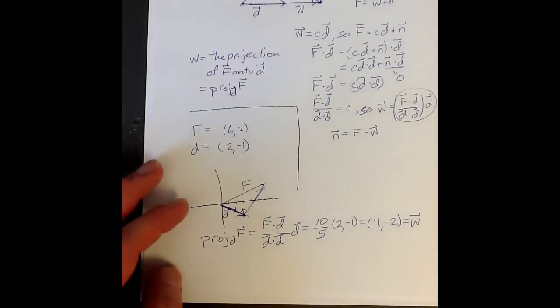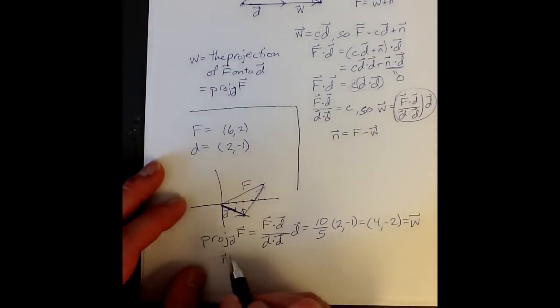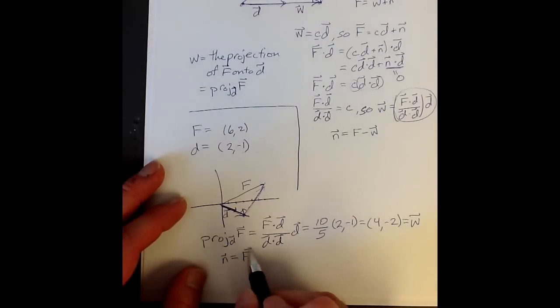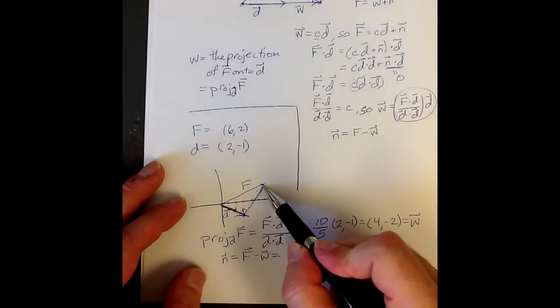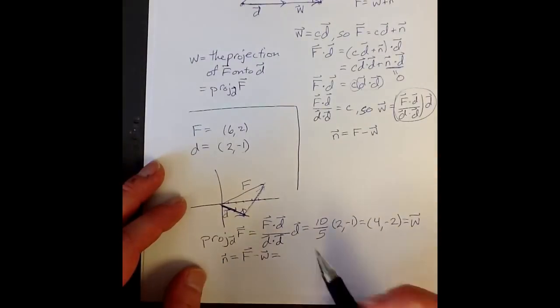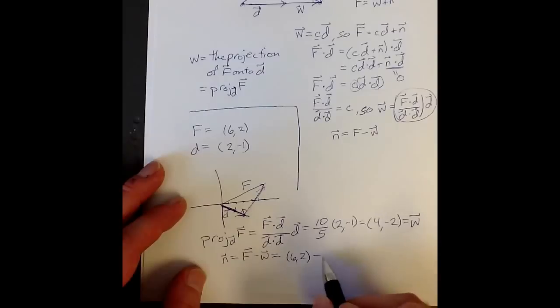There's the vector w. And what's this vector n? n equals f minus w. It's the vector from the end of w to the end of f. f is 6, 2 and w is 4, negative 2.